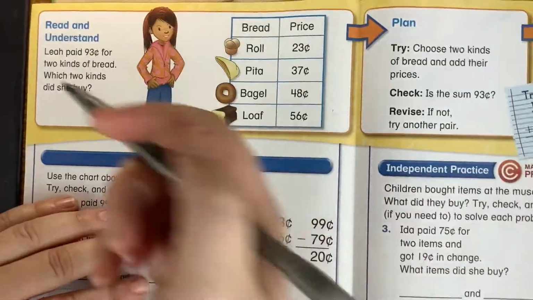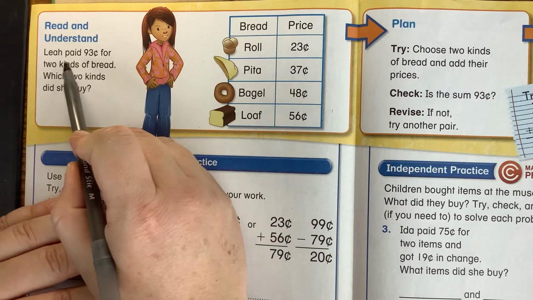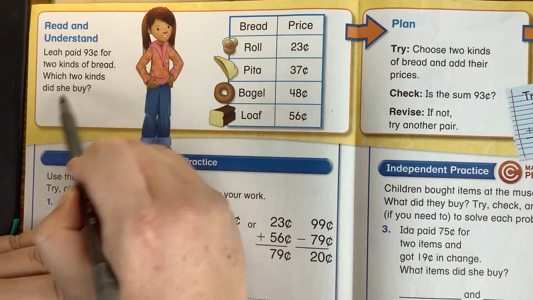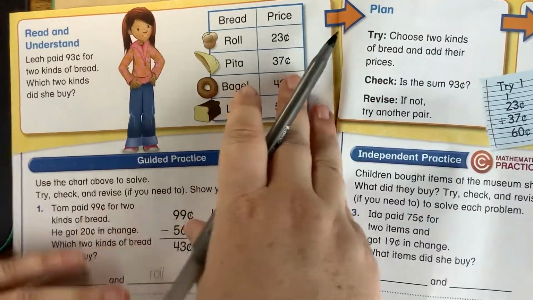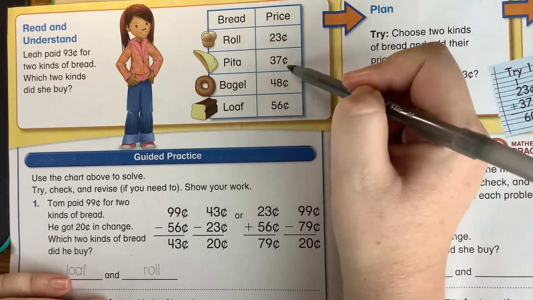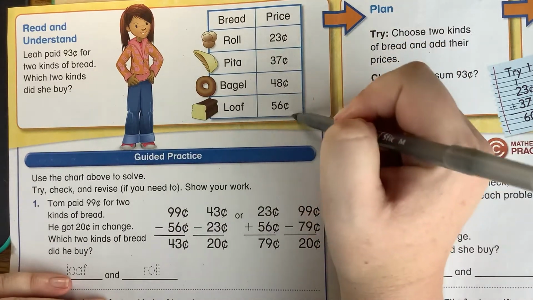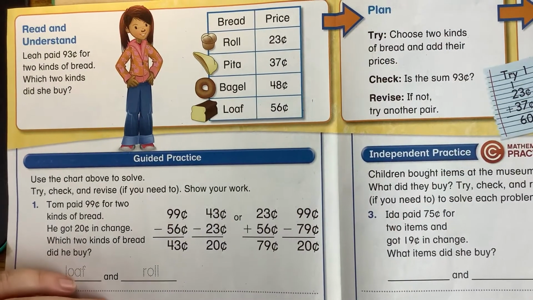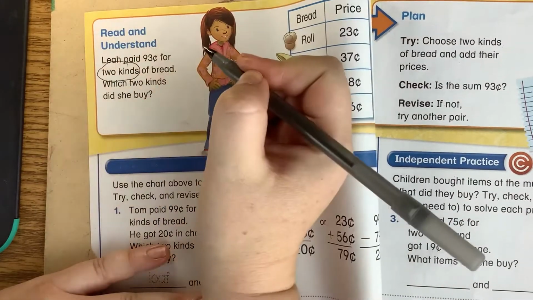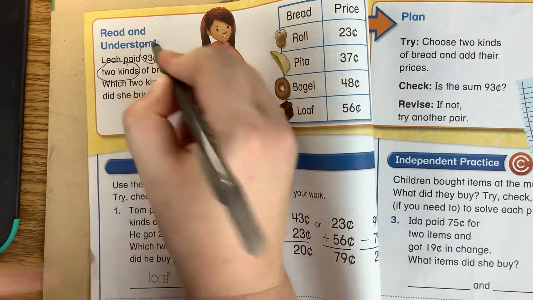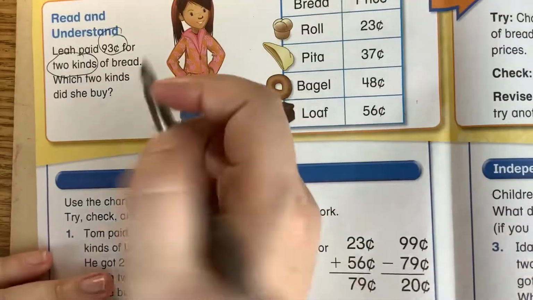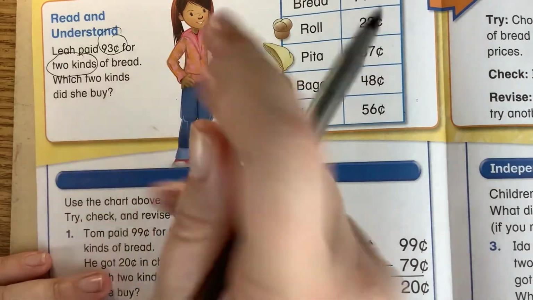So if we go through, read and understand. Leah paid 93 cents for 2 kinds of bread. Which 2 kinds did she buy? Okay, so here's all the different bread at the store. There's a roll for 23, pita for 37, bagel is 48, and loaf is 56. Okay, so she has 2 kinds of bread, and she paid 93 cents. Okay, so these are the 2 things I circled because that's the information we have.